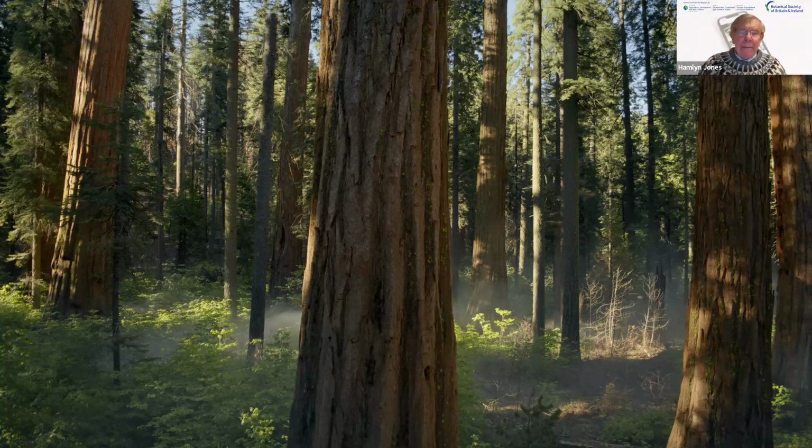So what I'm planning on doing today is introducing a little bit about plant ID apps and actually demonstrating a range of the most commonly used.